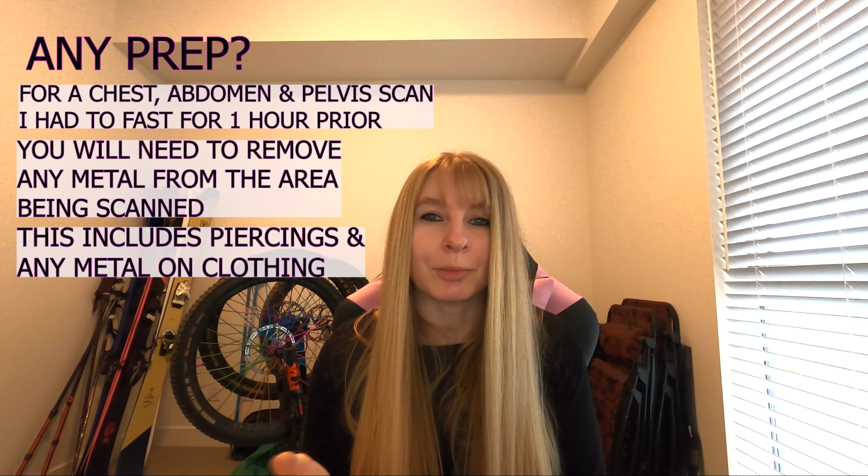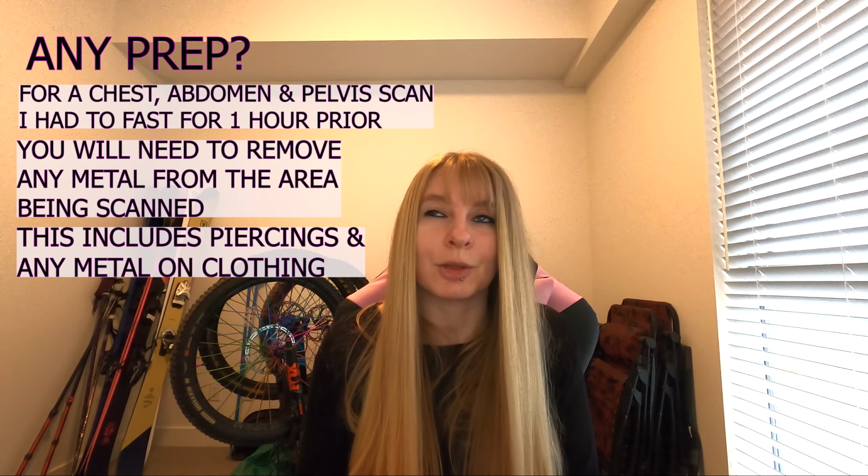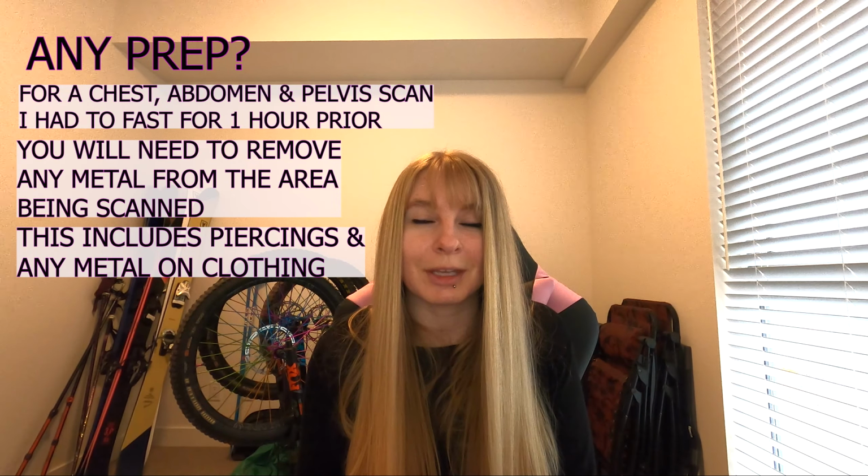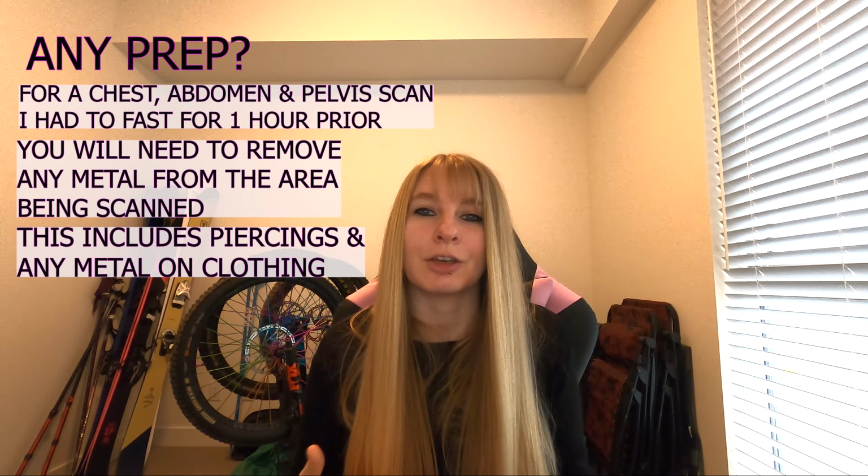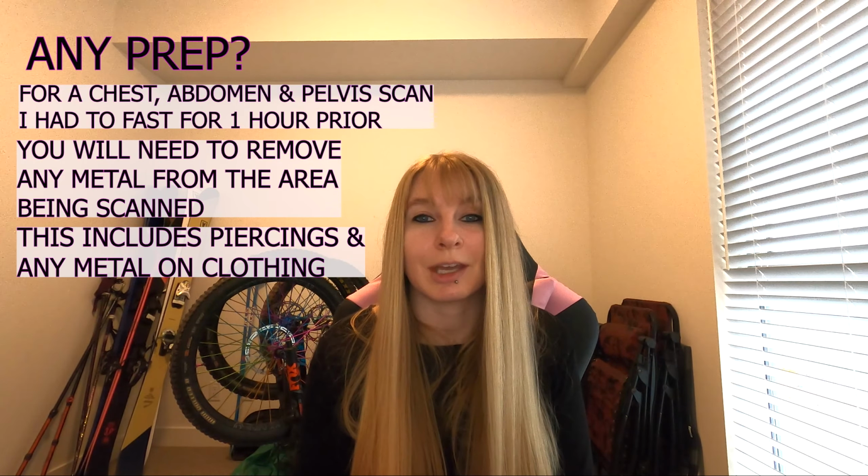I'd actually forgotten about the metal part of this before I went to this scan, otherwise I would have just worn joggers or something, because they don't really need to put you into a full medical gown to do this. They can scan you through your clothes. It's just metal they don't want to get in the way.